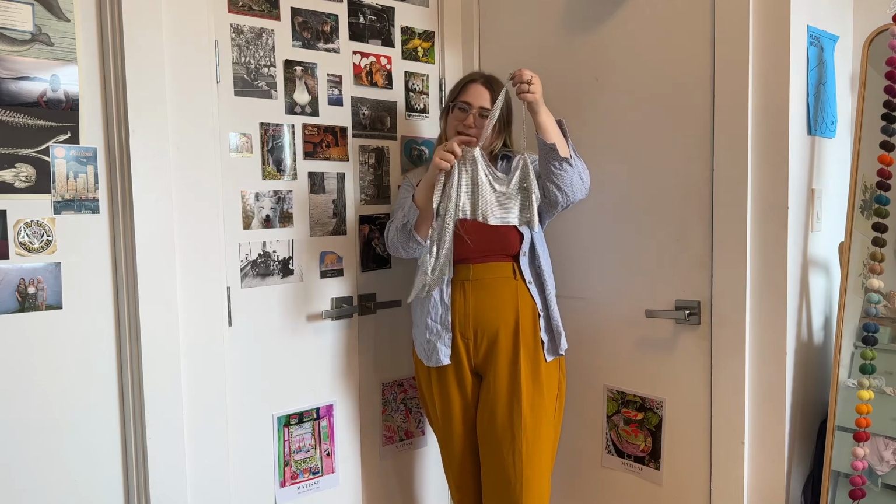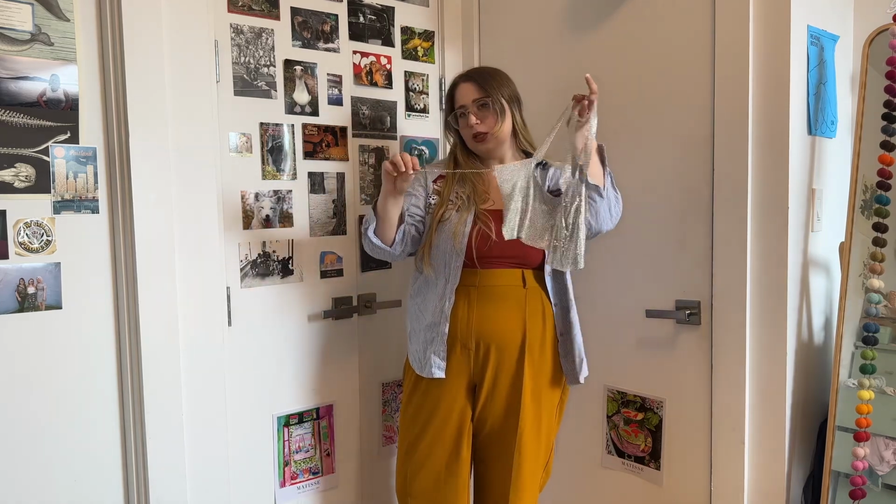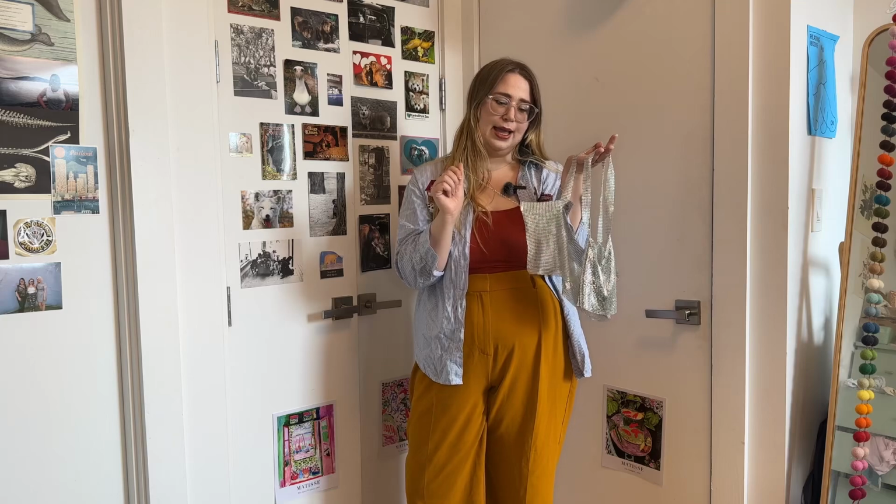It is breaking. She's holding on by a thread. And I remembered that the chain is also broken, so I will be using a safety pin to hold it together. And if you see that the chain looks different, that's why.